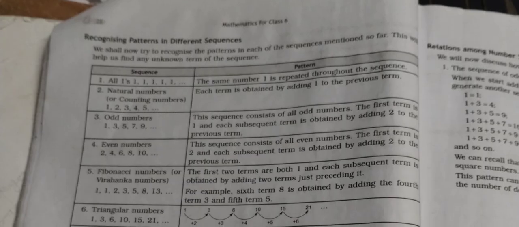Recognizing patterns in different sequences. We shall now try to recognize the patterns in each of the sequences mentioned so far. This will help us find any unknown term of the sequence. All ones: 1, 1, 1, 1, 1. The same number 1 is repeated through this sequence.